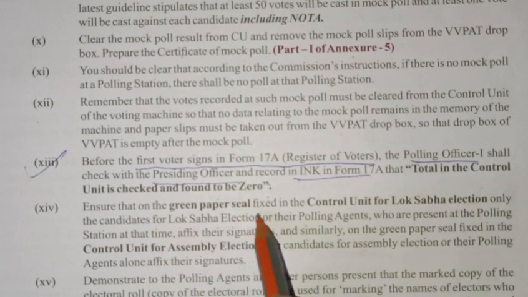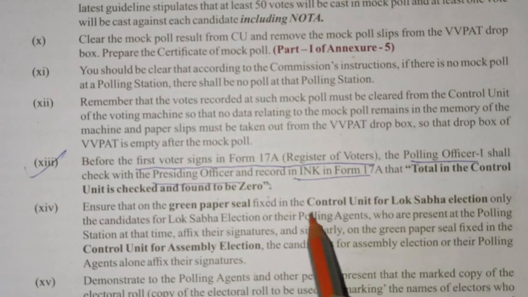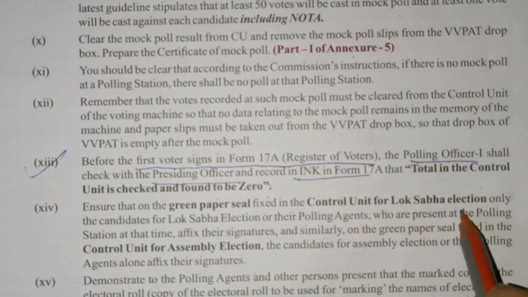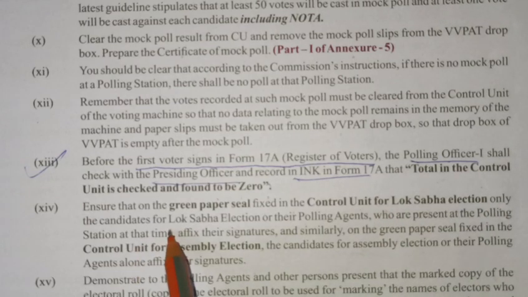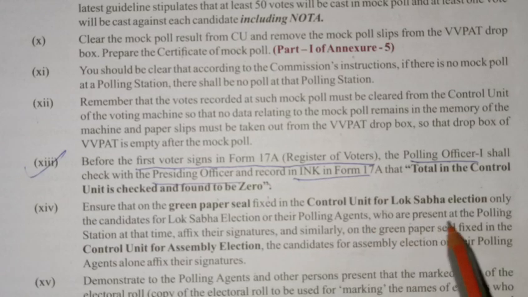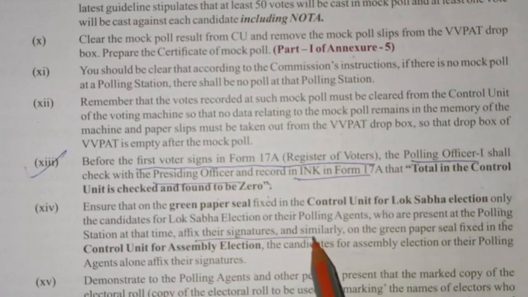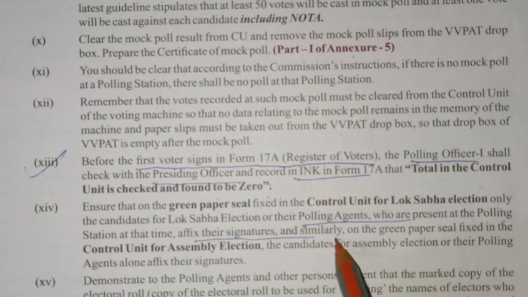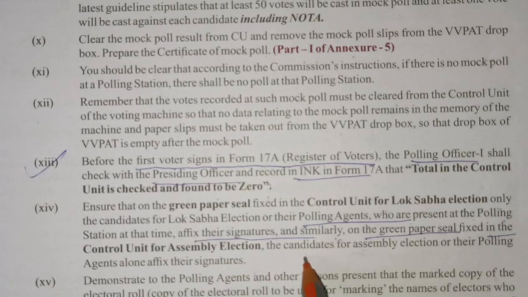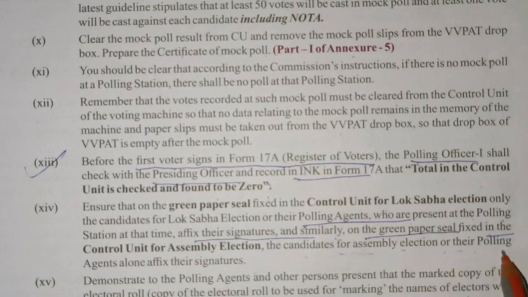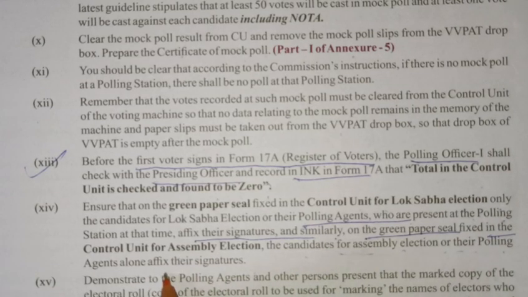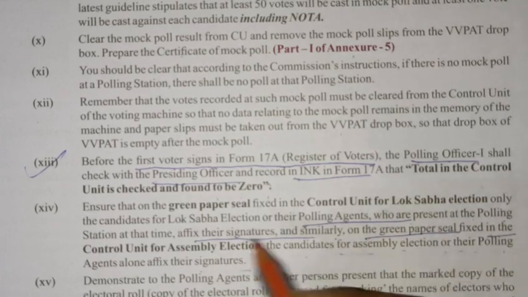Ensure that on the green paper seal fixed in the control unit for Lok Sabha elections, only the candidates for Lok Sabha elections or their polling agents who are present at the polling station at that time affix their signature. And similarly on the green paper seal fixed in the control unit for assembly elections, the candidates for assembly elections or their polling agents alone affix the signature.